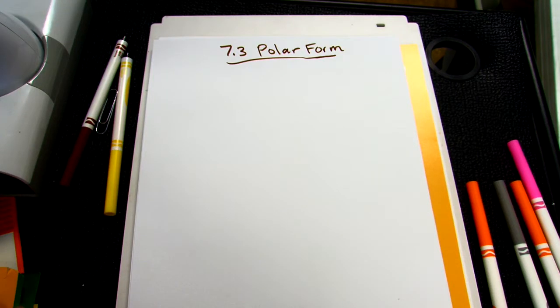All right, we are going to continue our convert between standard and polar forms of complex numbers, and then we're going to multiply and divide complex numbers that are in polar form.